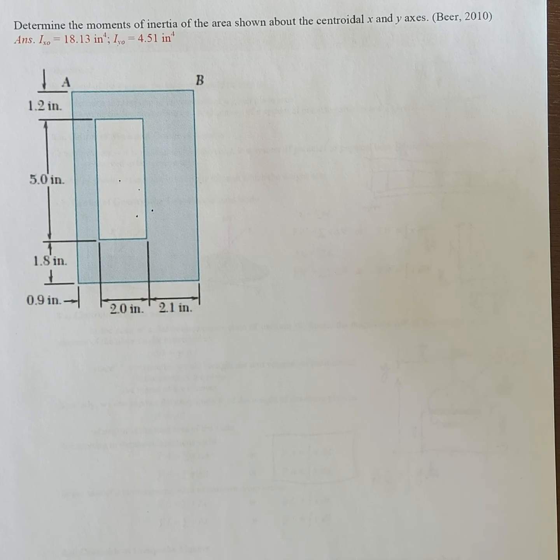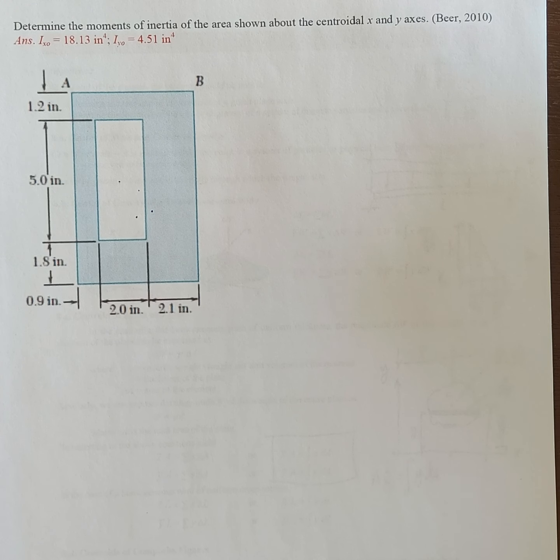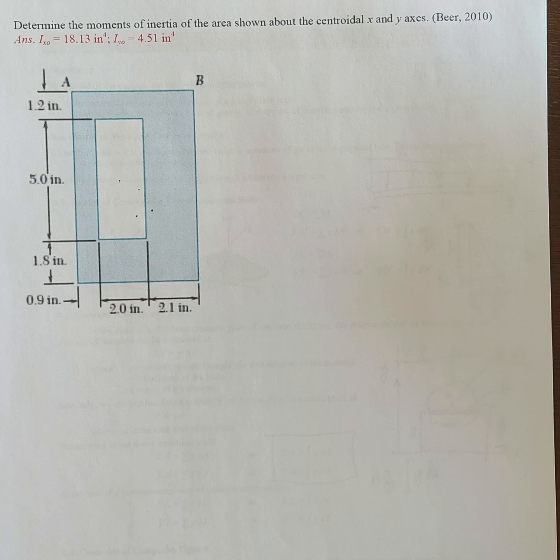Good day to everyone. Let's continue our discussion sa pag-solve ng moment of inertia. This will be perhaps the last example we will be solving. I hope na after this ay maintindihan na natin paano mag-solve ng moment of inertia. Okay, so alright, let's continue.